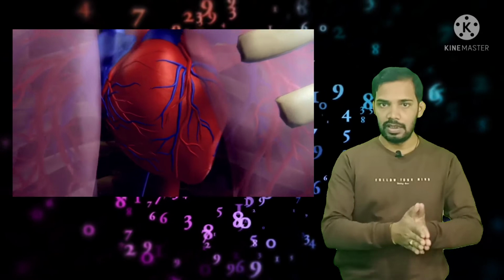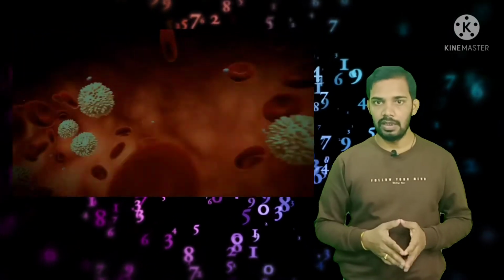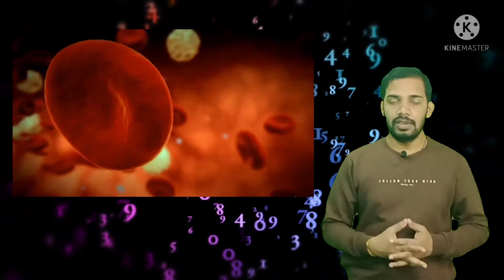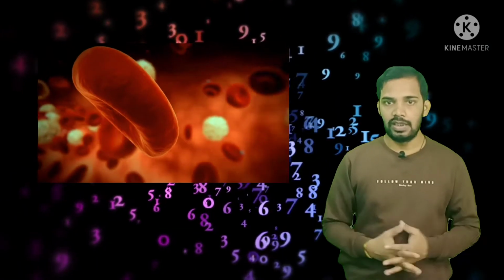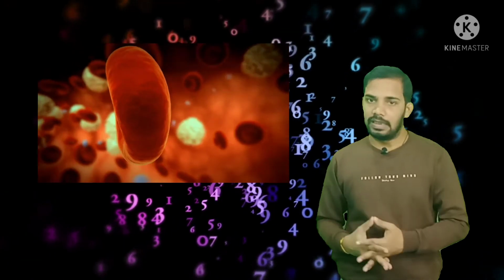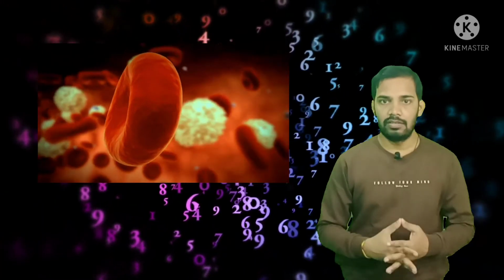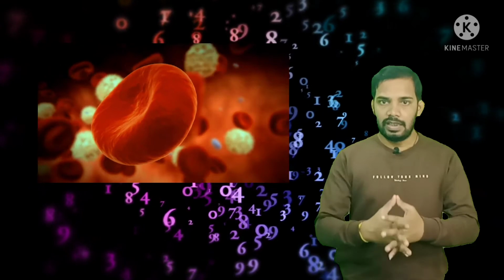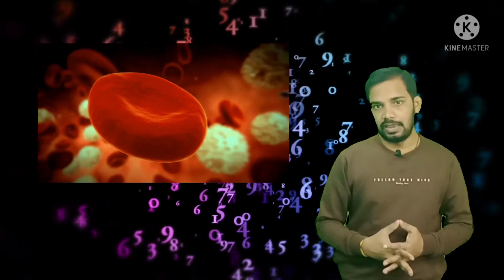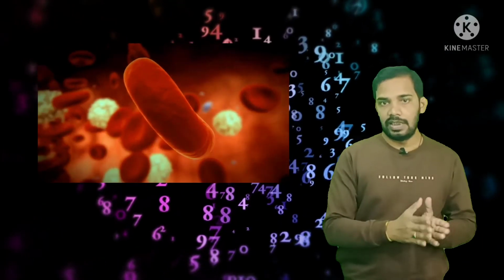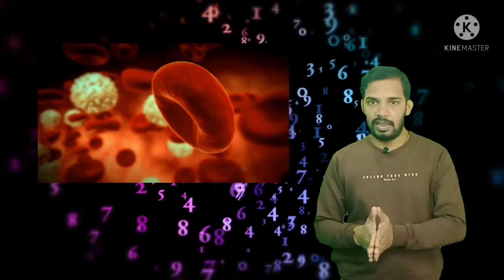So this is blood. Now we'll discuss the composition of blood one by one. So first is our red blood cells. Now red blood cells are present in large quantity in plasma, so that is why our blood looks red in color. Now why are they red? They are red because the presence of hemoglobin makes the blood red in color. Now they can easily bind with gases such as oxygen and carbon dioxide.